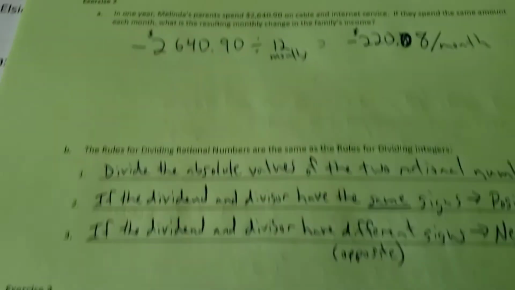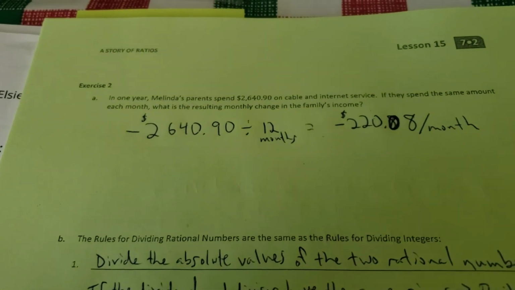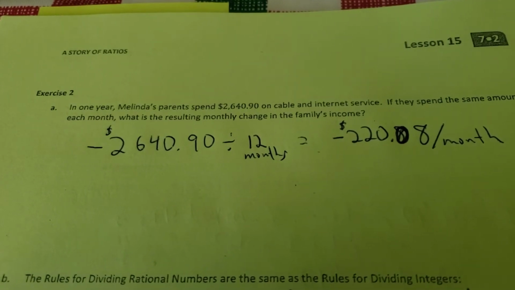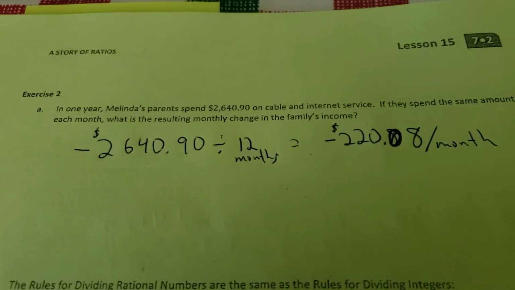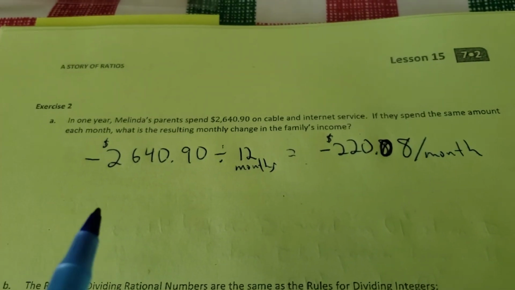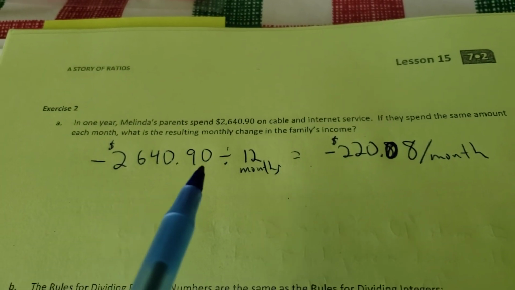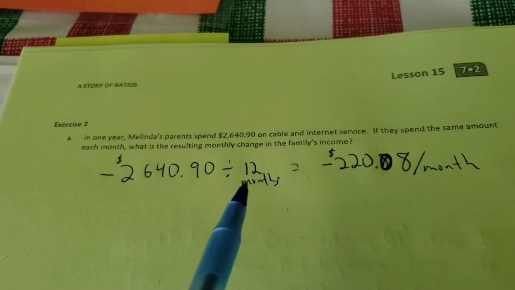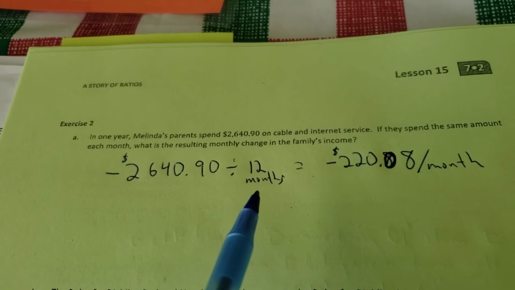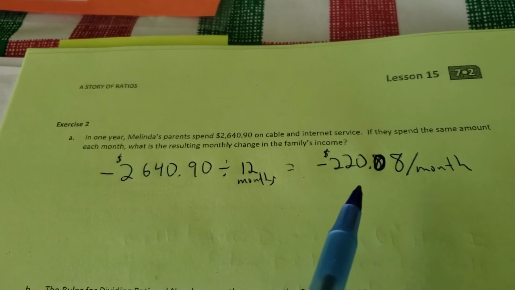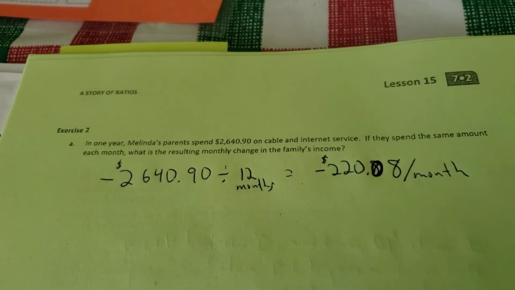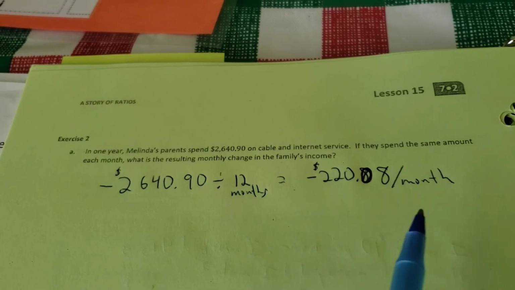Now how does this apply to division? Well, let's take a look. In 1 year, Melinda's parents paid $2,640.90 on cable and internet service. If they spend the same amount each month, what's the resulting monthly change in the family's income? Well, they're spending money, so I put a negative sign in here, negative $2,640.90. I'm going to divide that by 12 months, because there are 12 months over the course of a year, and that gives me negative 220.08, or $220.08 per month. So they are spending that, which is why it's a negative here.